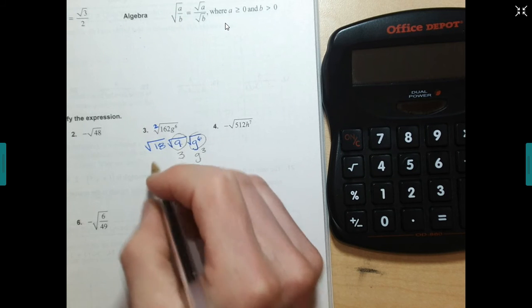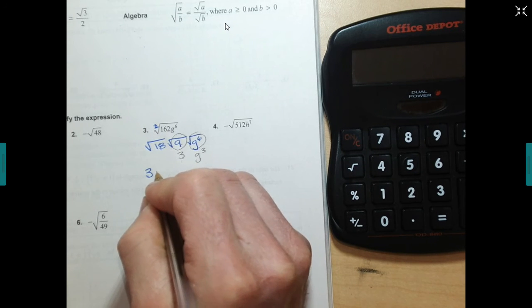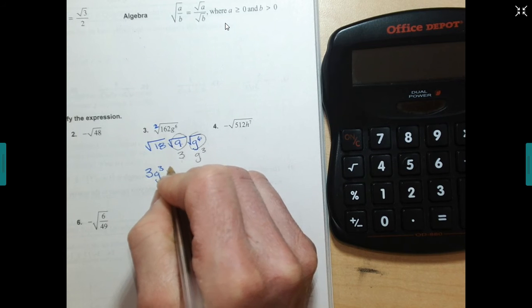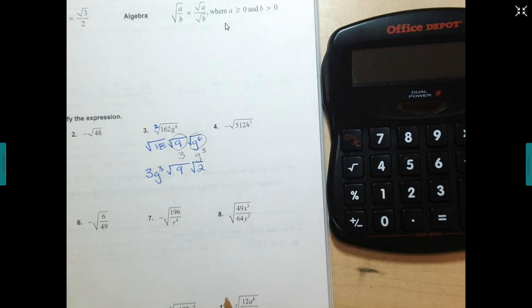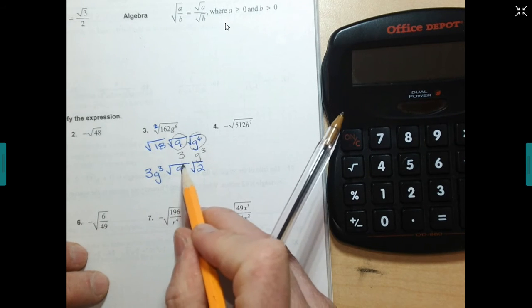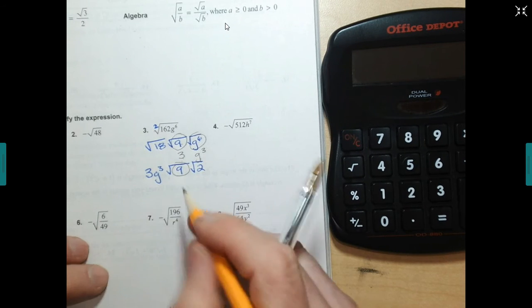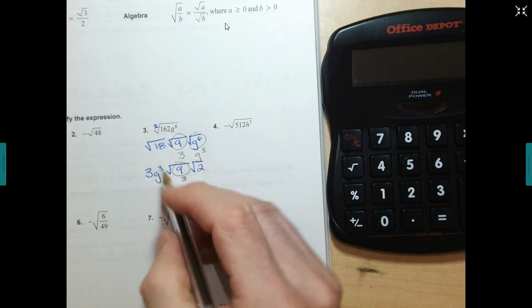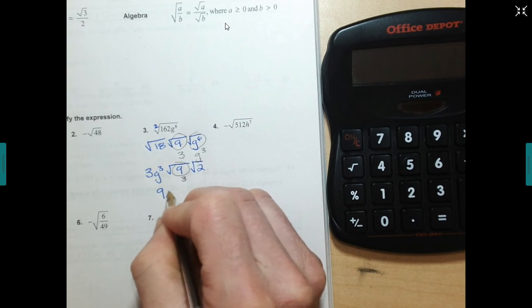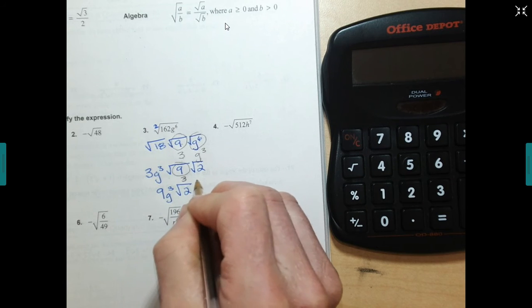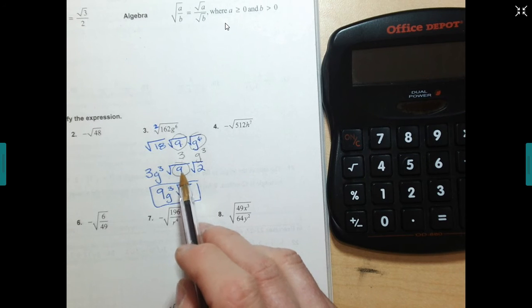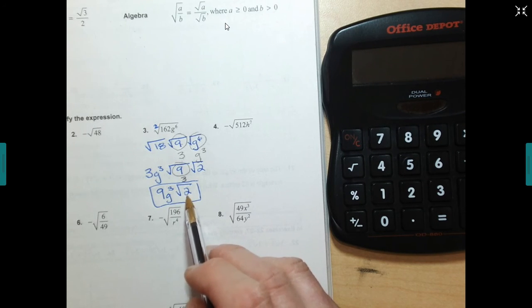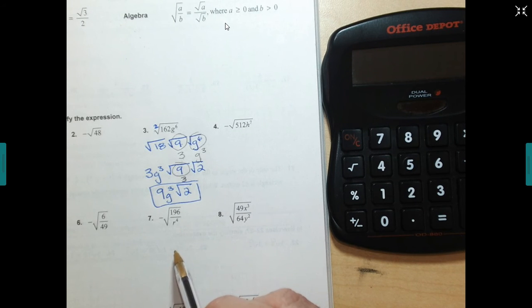So let's pull this out. I got 3 g to the 3rd. And then 18. 18 is 9 times 2. Oh, look at that. I have another 3 I could pull out. So I now have 3 times 3, so that's 9. G to the 3rd times the square root of 2. So if you do it once, and then you still have another perfect square, do it again until you have no more perfect squares, until you have an irrational number there.